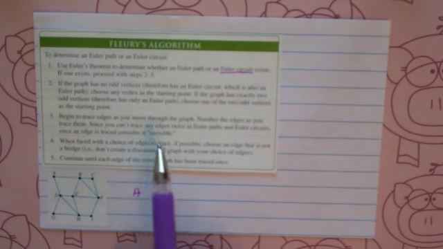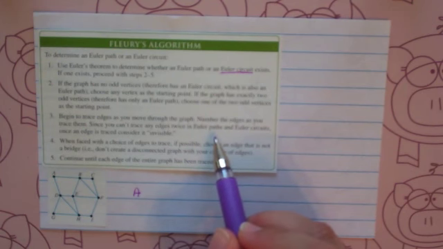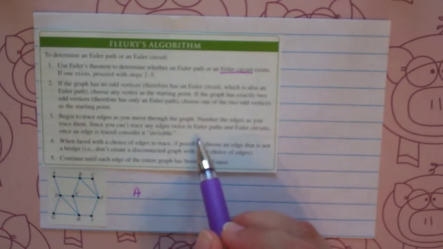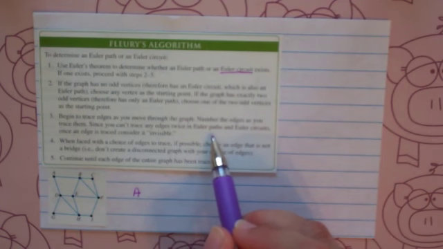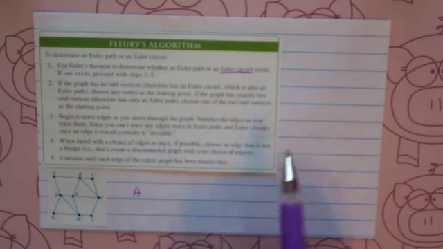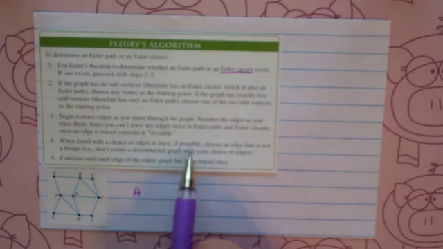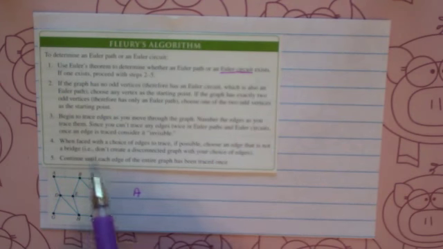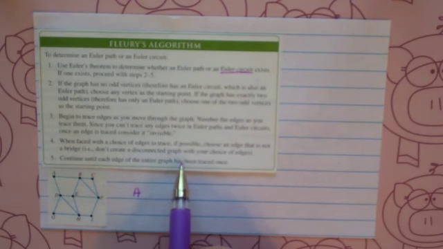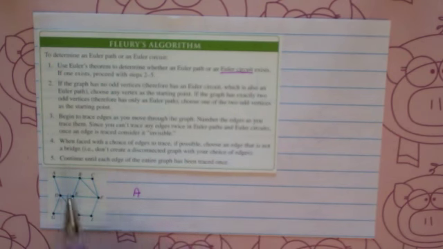Begin to trace edges as you move through the graph. Number the edges as you trace them. Since you can't trace any edges twice in Euler paths and circuits, once an edge is traced, consider it invisible, because you've already traveled it. When faced with the choice of 2 edges to trace, if possible, choose an edge that is not a bridge. In other words, don't disconnect your graph before you're done making your path. Continue until each edge of the entire graph has been traced once.